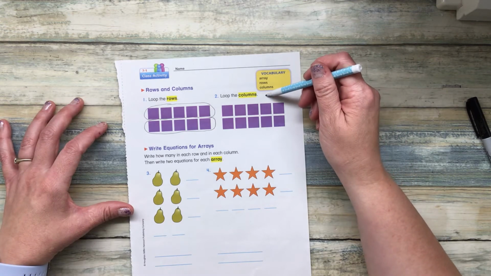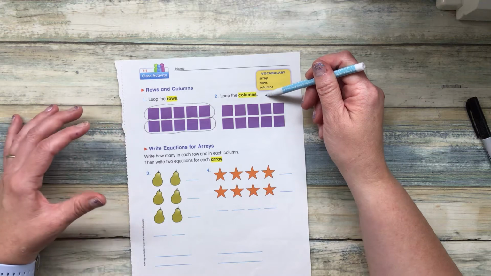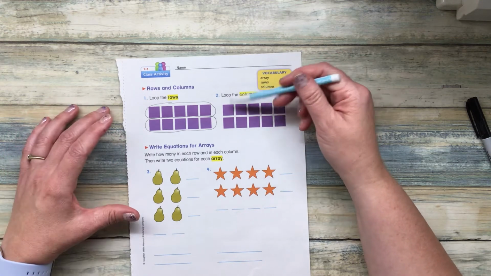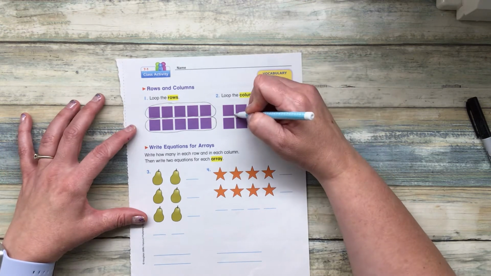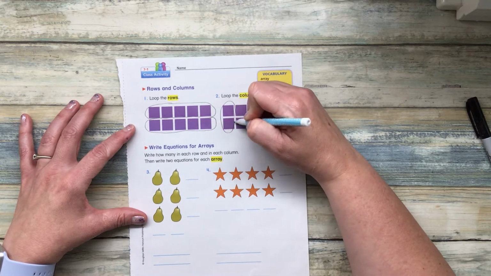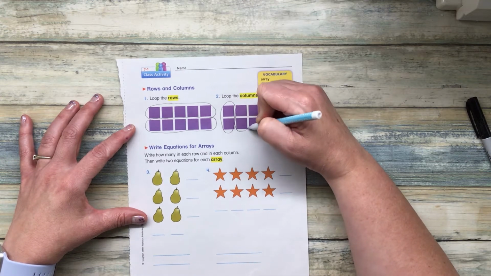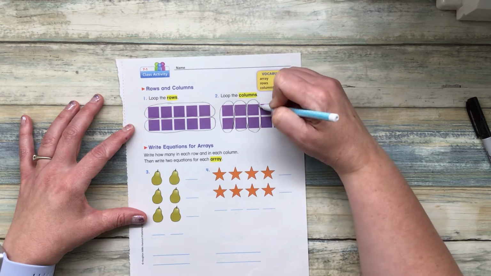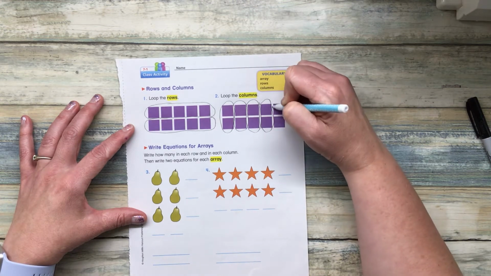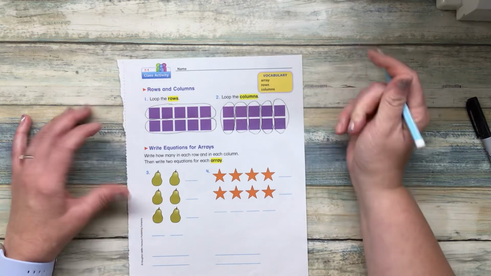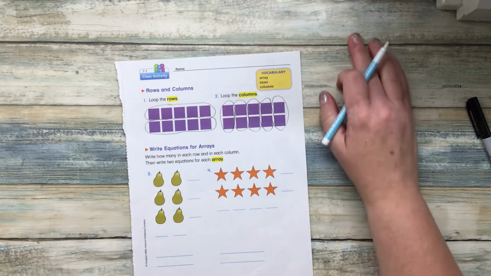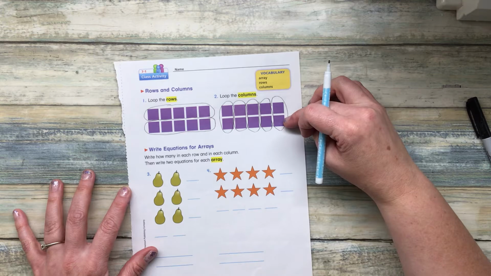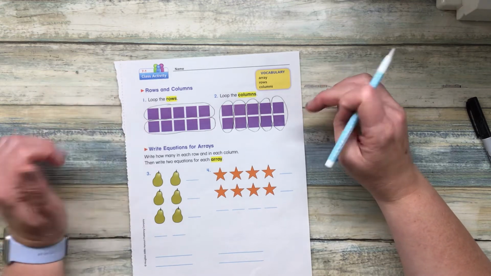And this one says loop the columns. So if these are rows, columns must be the ones that go up and down. How many loops are we going to get in the end? Yeah. And so we ended up with 5 loops on this one, and we ended up with 2 loops on that one.